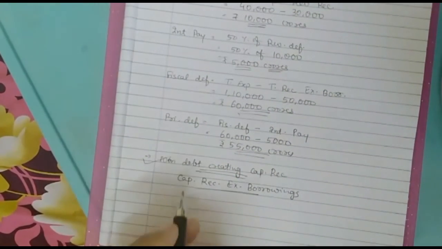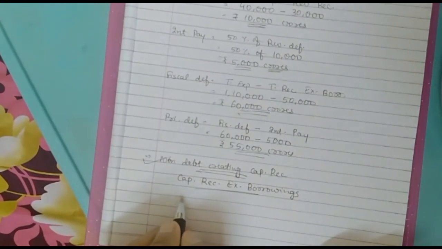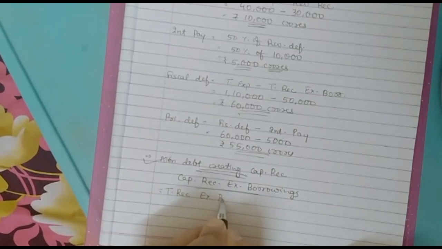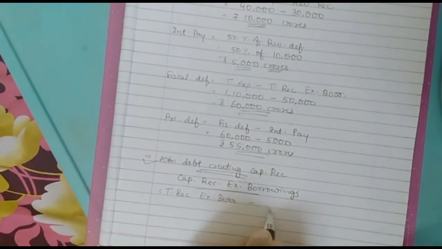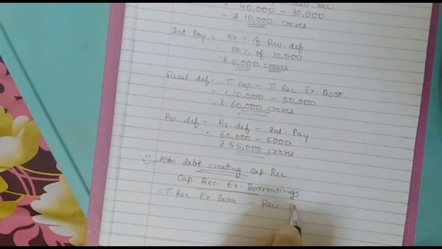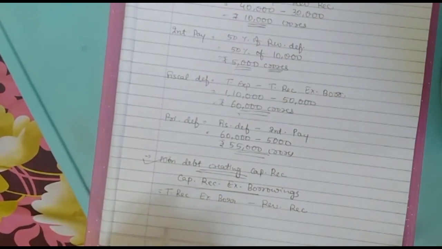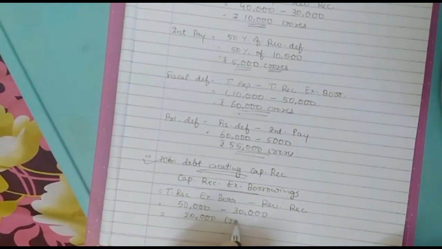So the formula to find here is total receipts excluding borrowings minus revenue receipts. Total receipt excluding borrowing is given in the question, that is 50,000, minus revenue receipts are 30,000. So the answer is 20,000 crores.